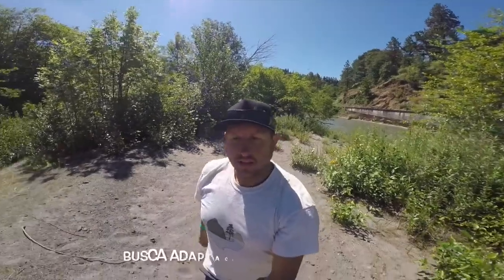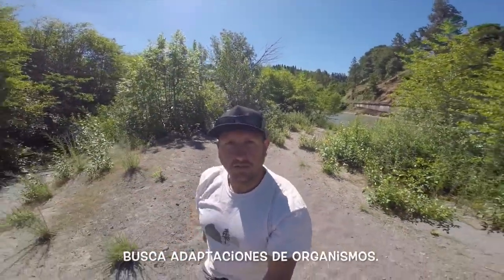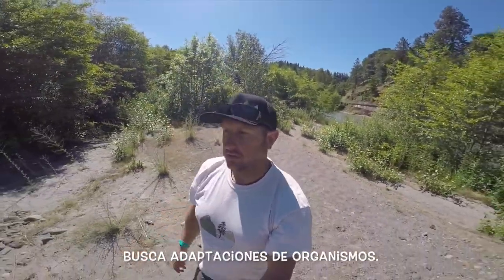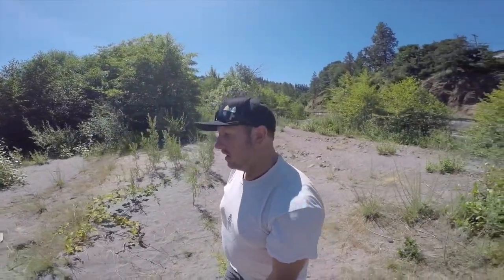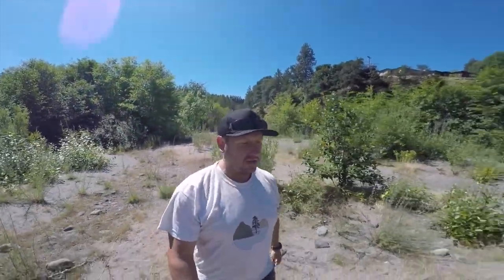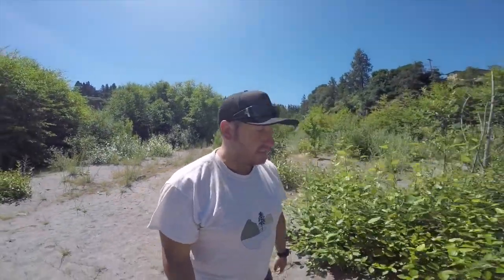Then your last activity is looking for adaptations on organisms. So you're just exploring, looking around, looking for organisms that have wings, or maybe a plant that has thorns, whatever it is. Flowers, that's an adaptation. So you're looking for adaptations, thinking about how those adaptations might be used. You're building the habitat, looking for habitats, and looking for relationships.